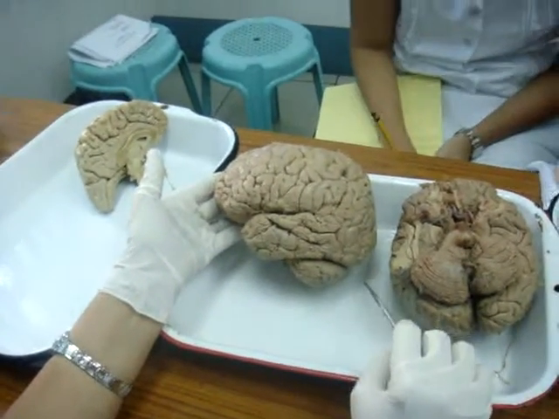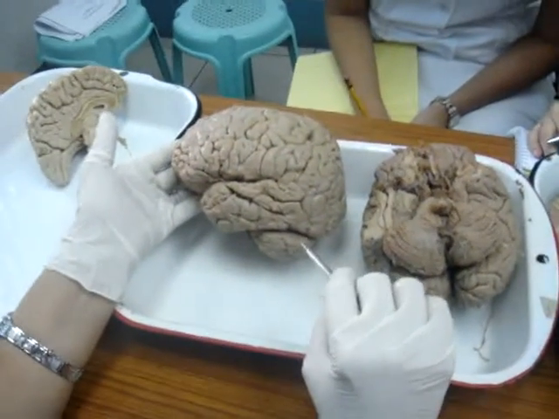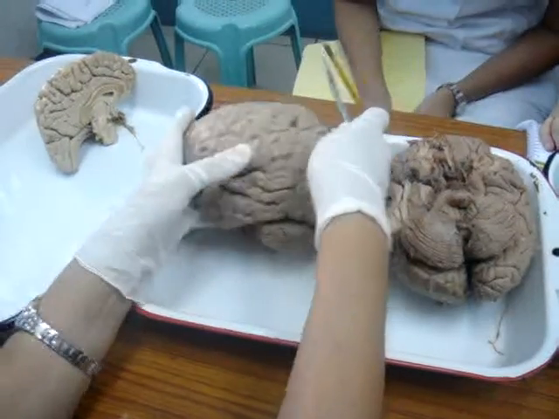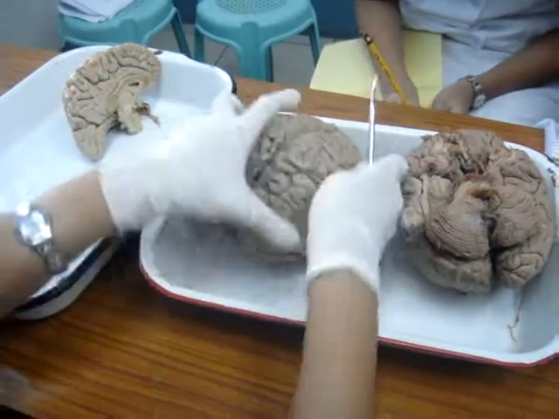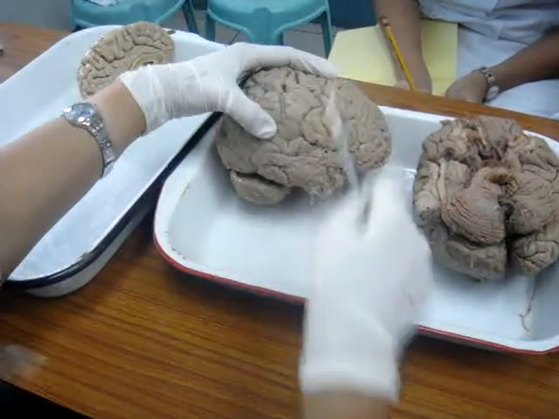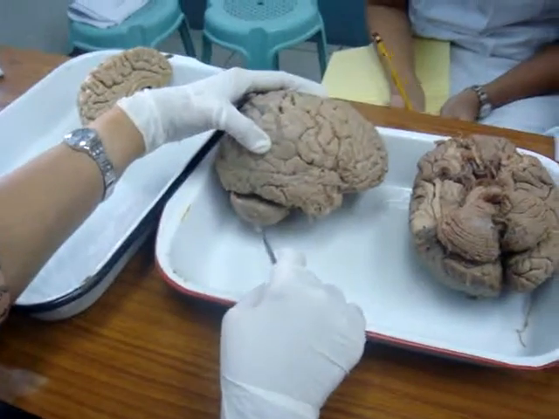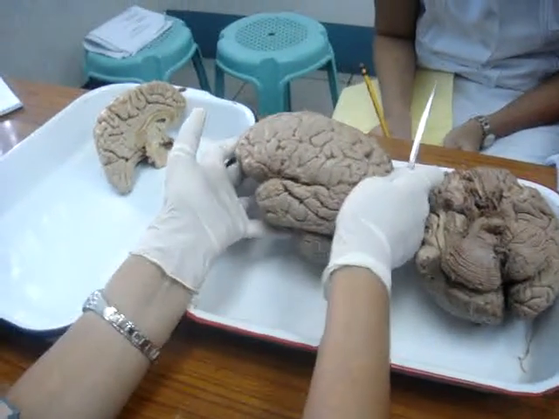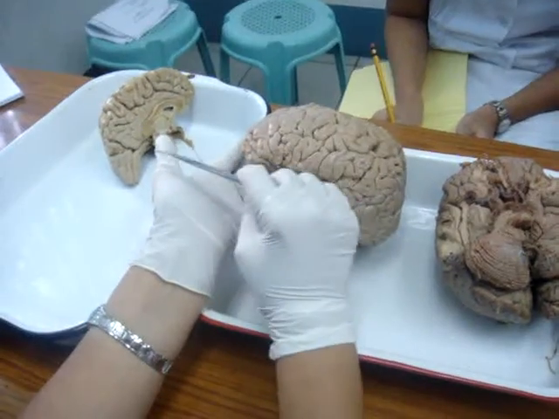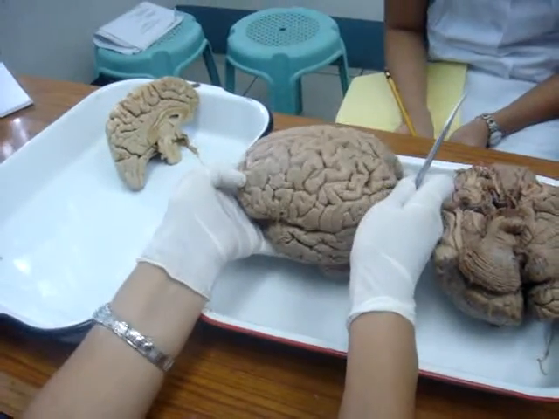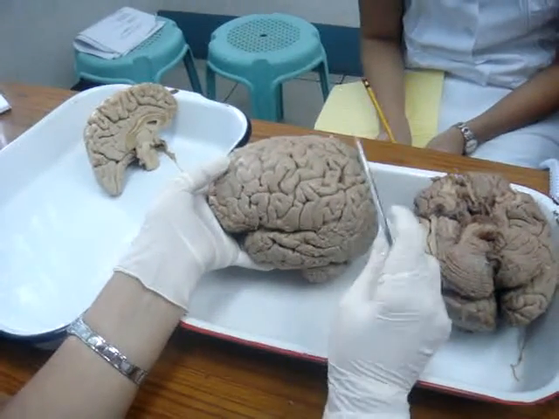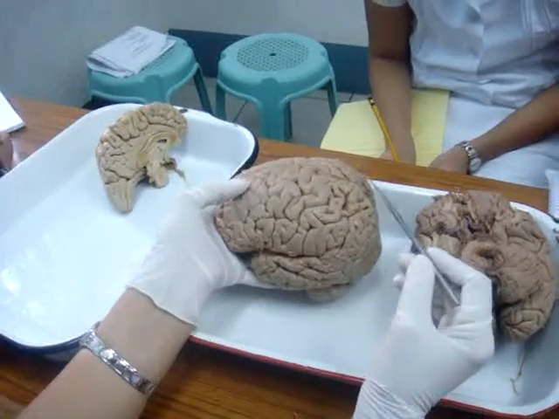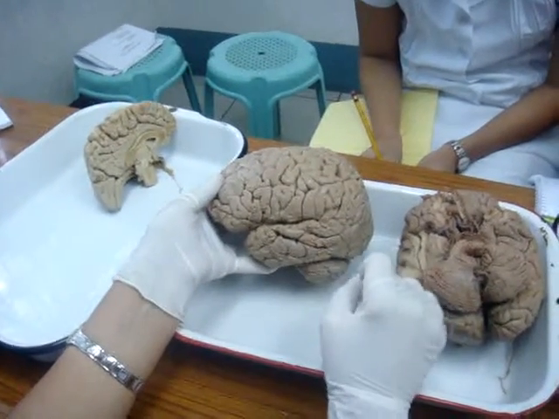The cerebellum is posterior. So if it were a left brain, the cerebellum would be at the back, while if it is a right brain, the cerebellum would be over here. Okay? And the temporal pole points anteriorly. So the landmarks would be the temporal pole and your cerebellum.